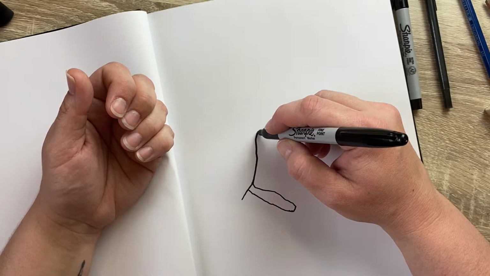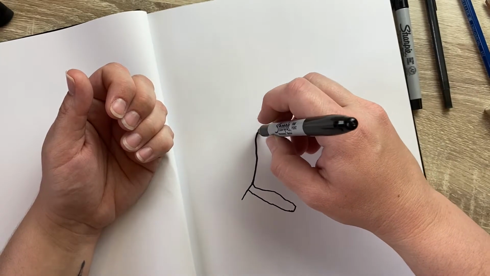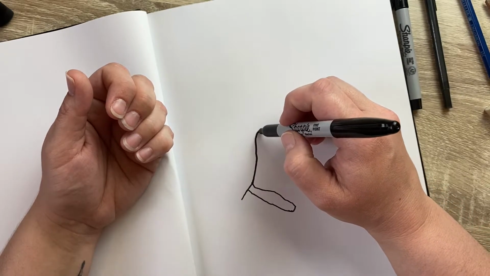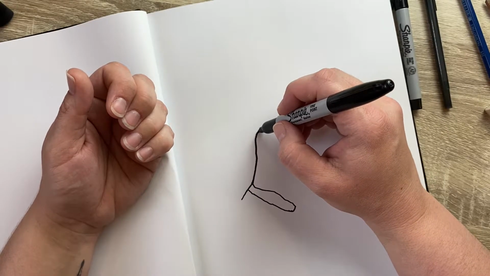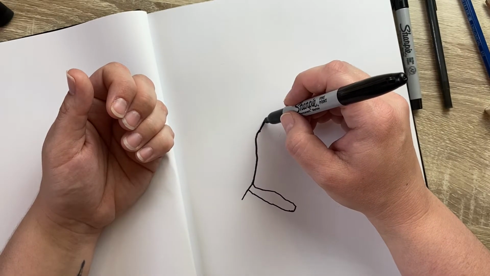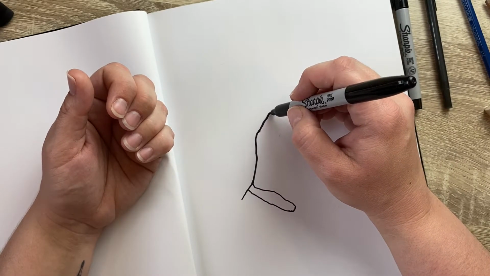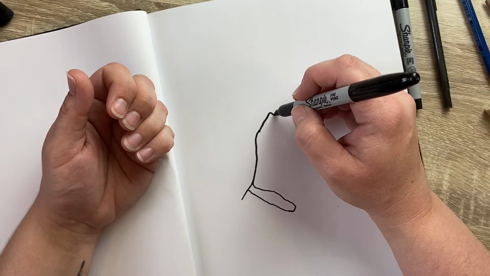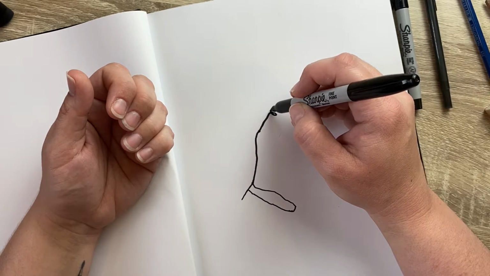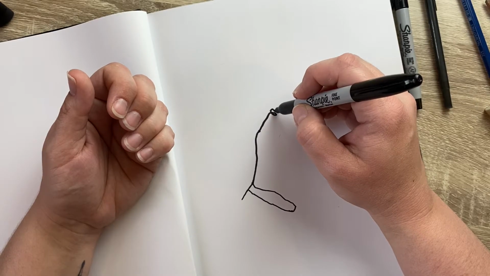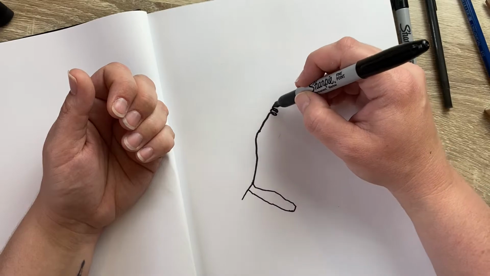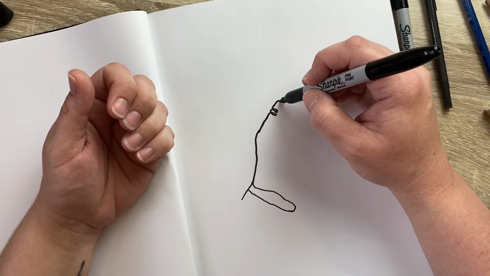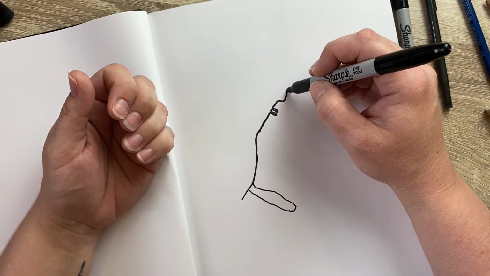So at any point in time, if you feel like you need to rest, just leave the point where it is. Rest your fingers, rest your hands, and then when you're ready to keep going, you keep going. So right here is where I start to see the wrinkles in my first set of knuckles on the thumb. Again, this may not come out great, and I'm okay with that. You have to be okay with that too.